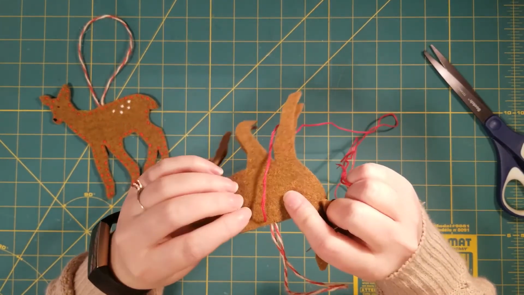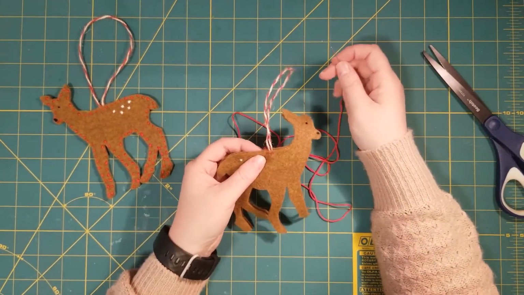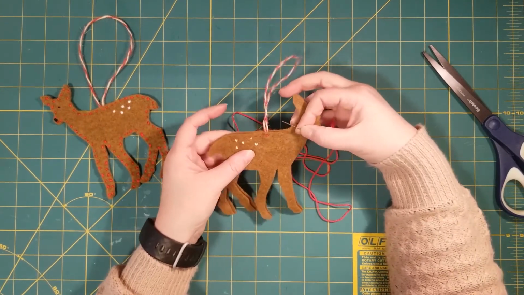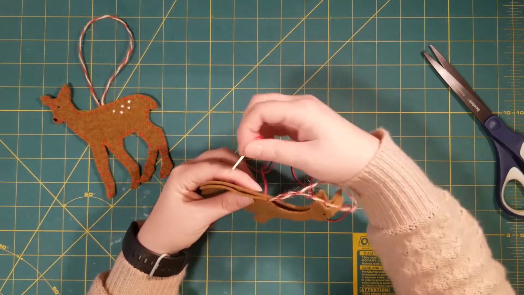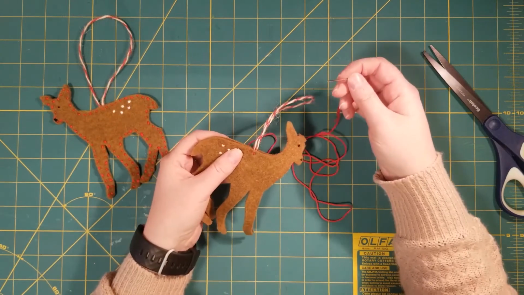And now I have my thread on the back side, and I'm going to try and create somewhat similarly sized stitches. This is called a running stitch. You could always do a different style, but it's running because it's just kind of back and forth from one side to the other. But I'm going to try and keep them similar.